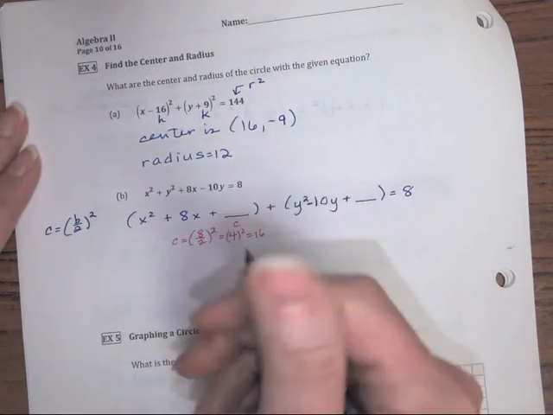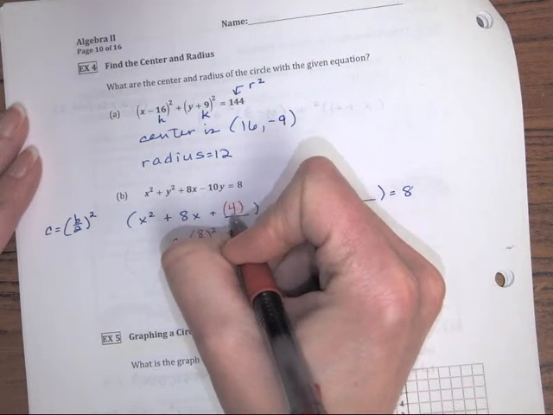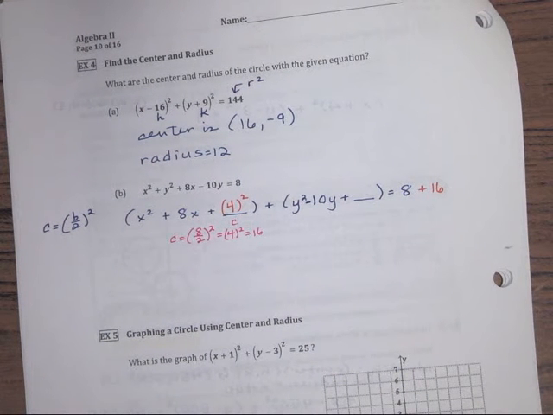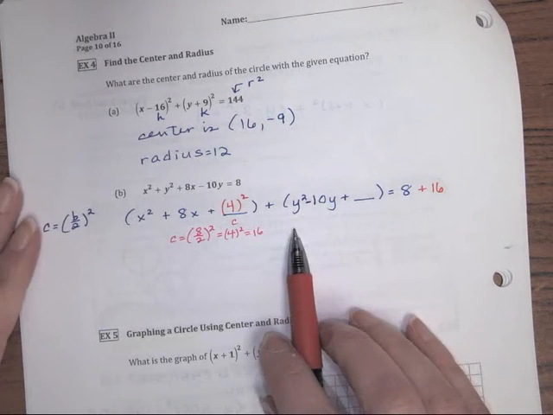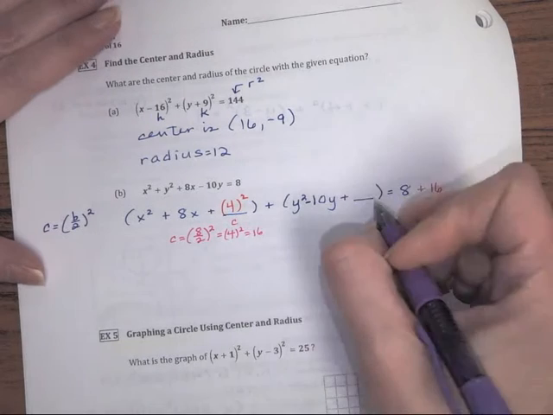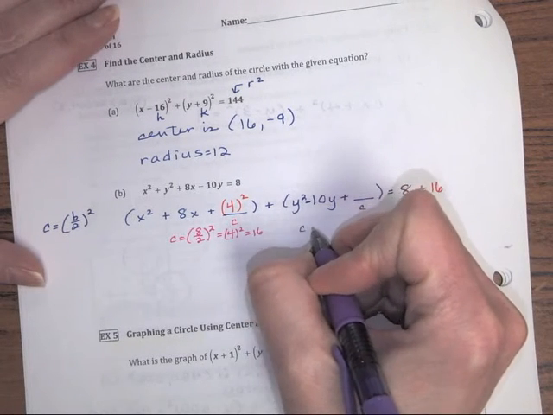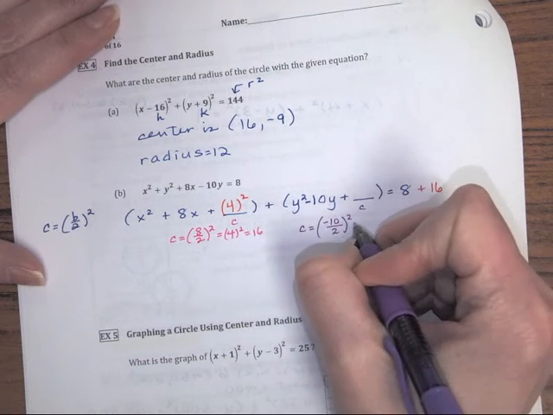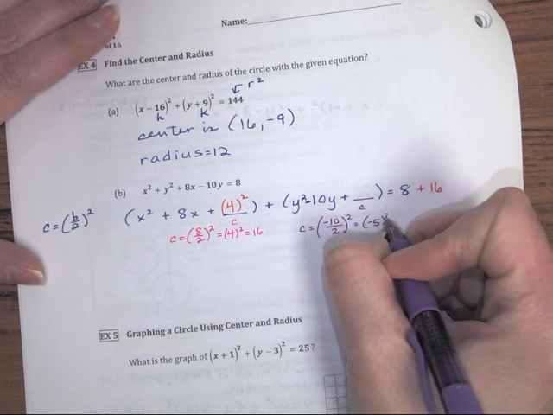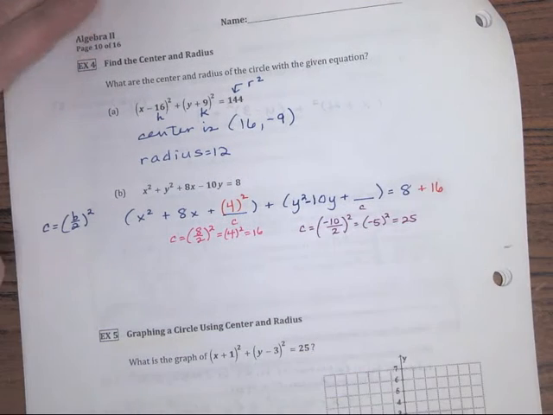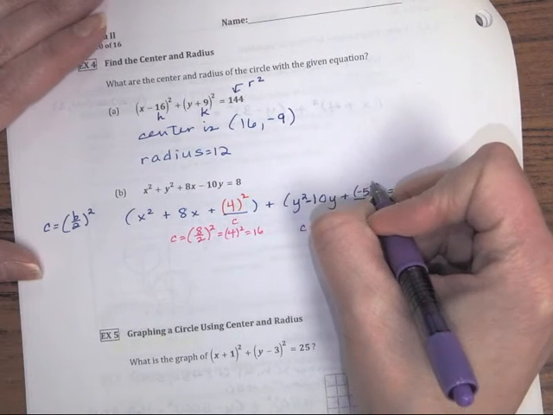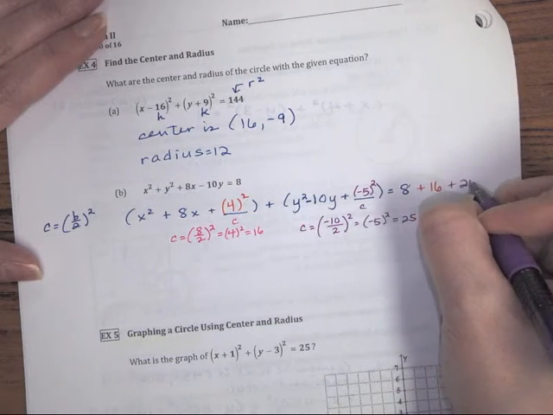Okay, and we were going to do it like this. We put the 4 squared here, and we're going to add 16 over here. Remember doing that from completing the square? Let's do it again. We got to do it for the y's anyway, so we'll do it in purple for the y's. This is C. So C equals negative 10 over 2 quantity squared, which equals negative 5 quantity squared, which equals 25, right? So right here we put plus negative 5 squared, and on this side we put plus 25, right?